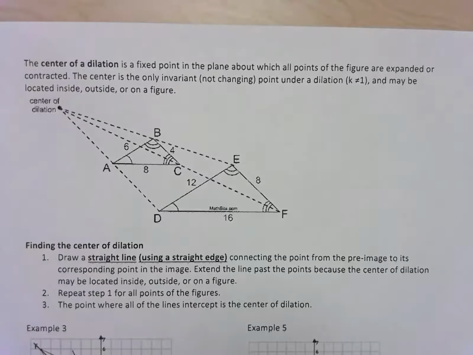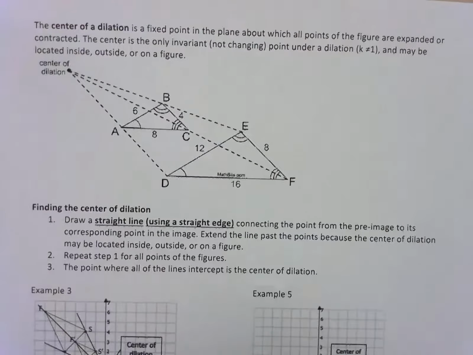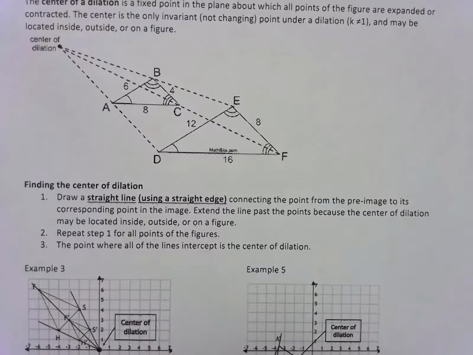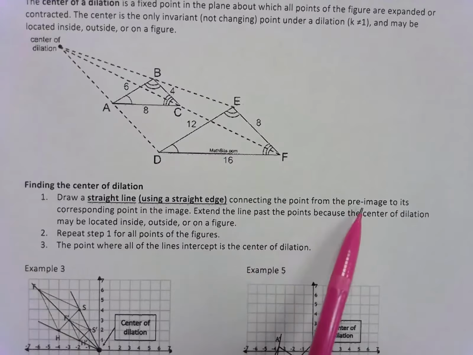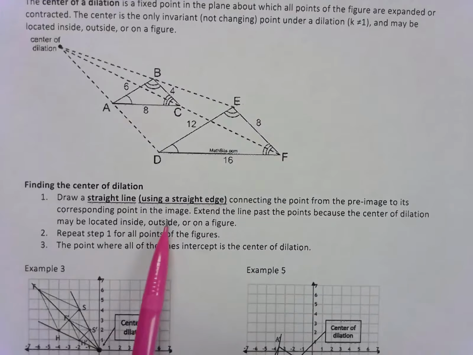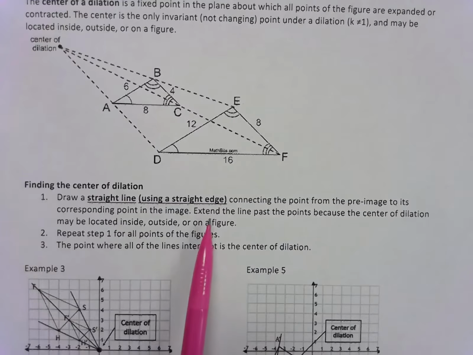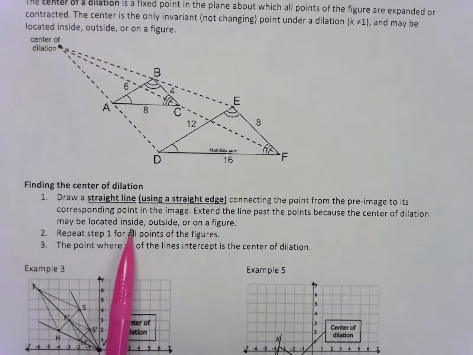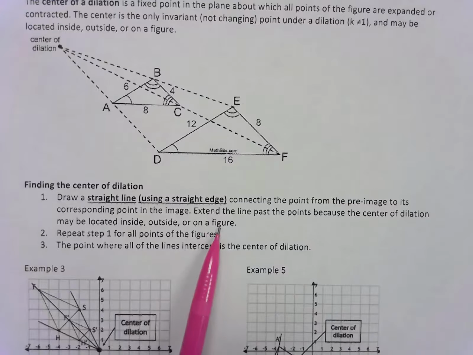So to find a center of dilation, you're going to draw straight lines using a straight edge like a ruler, connecting the points from the pre-image to its corresponding point on the image. So that's important, that if you have A, you're connecting it to A prime, or B, you're connecting it to B prime. We're going to extend the line past the points because remember, the center of dilation can be located inside, outside, or even on the figure. So you never know where it will fall. So always extend your line past the points until you see them starting to intersect.